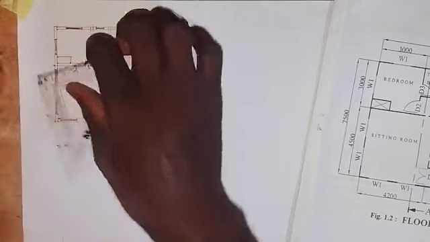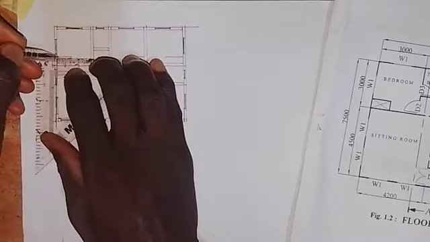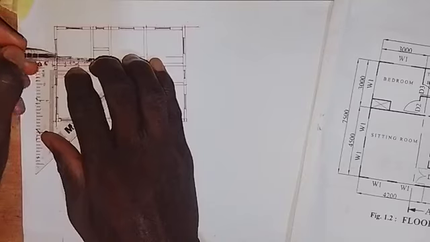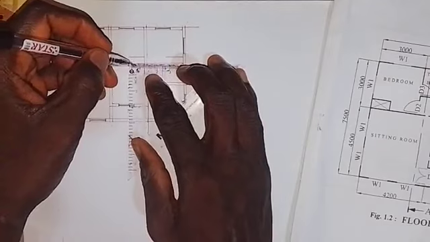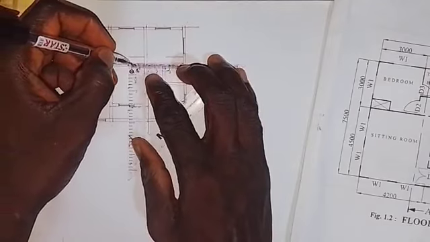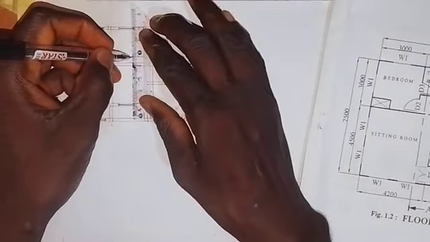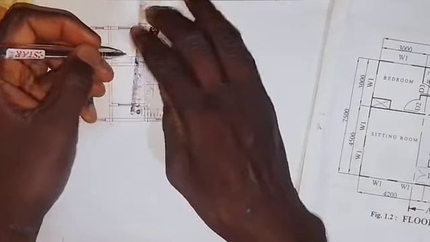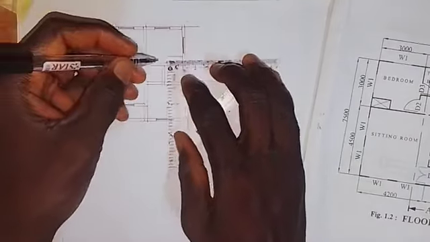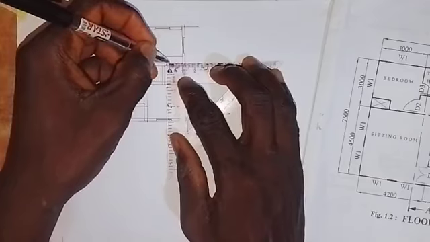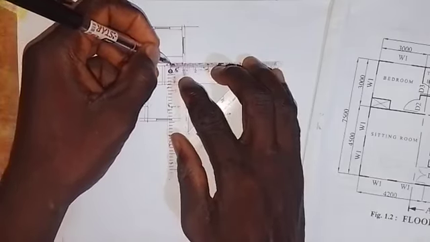Okay, so I have this. Okay, so then here I'll also take 10 millimeters from here, so this is 10 millimeters. Okay, so then here I'll also take 10, so from here this is 10.